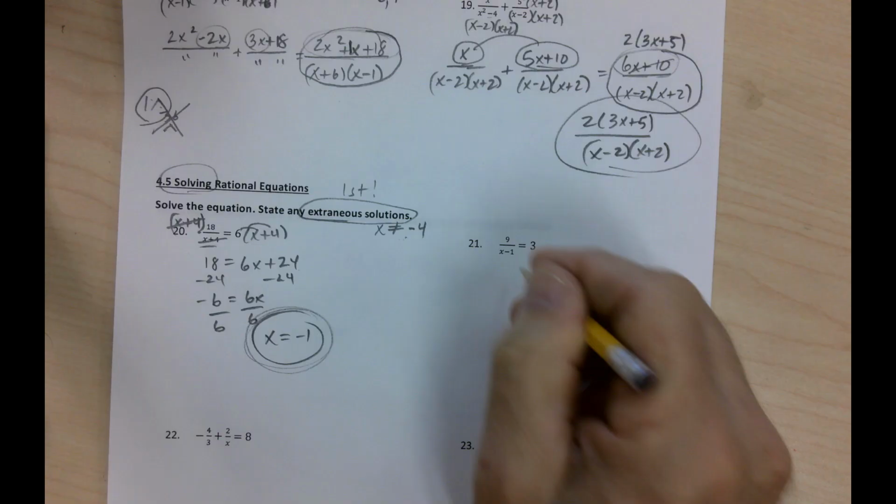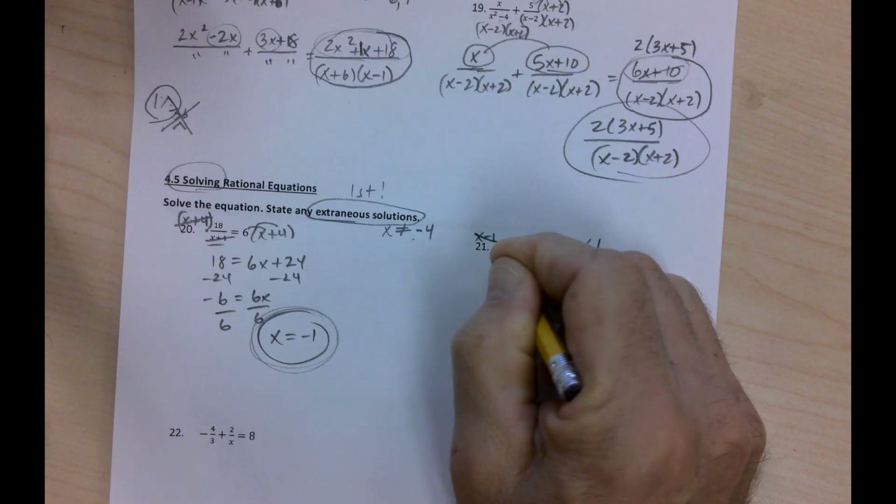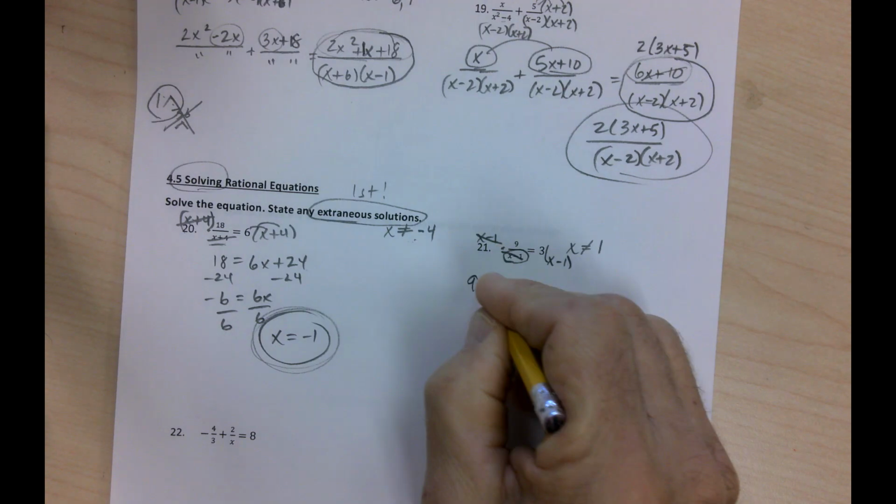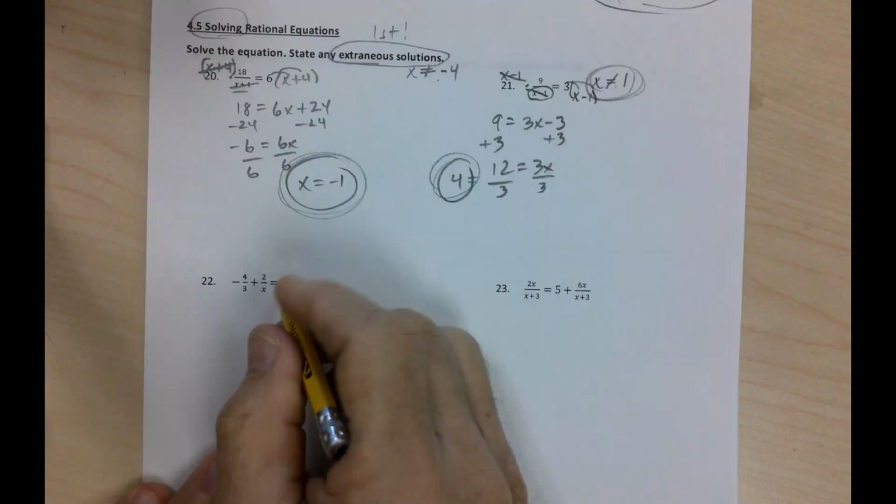Similar problem here. Start right away by saying what x cannot equal, just to get your brain in the right space. Can't equal 1. Now we're going to multiply by x minus 1, because those cancel. And then multiply this by x minus 1. Sorry about the mess. So 9 equals, distribute, 3x minus 3. Add 3, 12 equals.